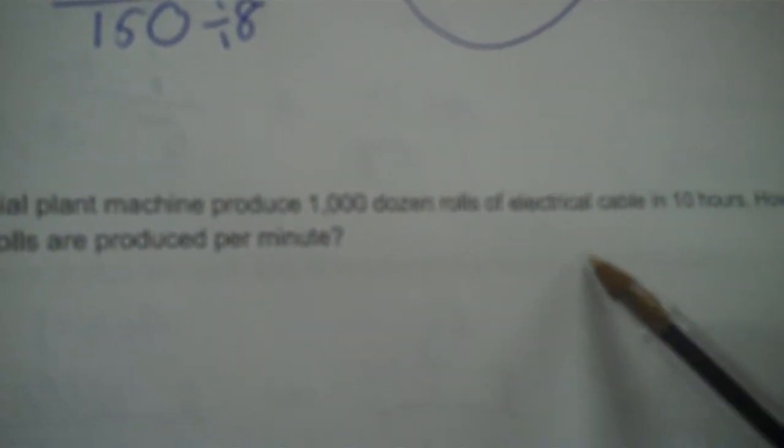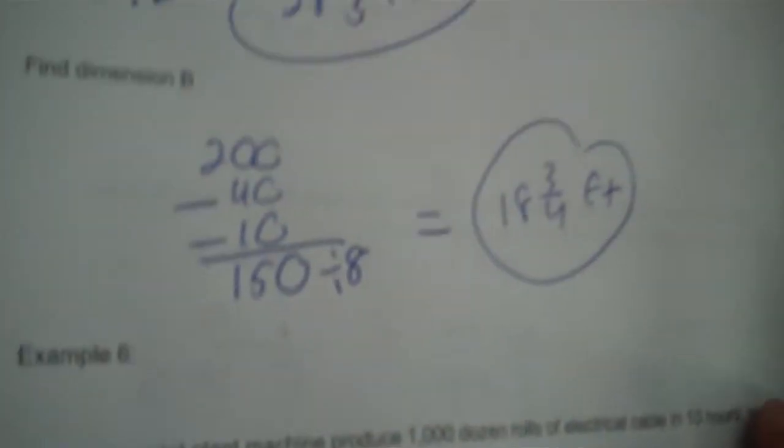Okay, example 6. In any commercial plant, machines produce 1,000 dozen rolls of electrical cable in 10 hours. How many single rolls are produced per minute? So put rolls per, actually instead of per minute, remember per means 1. You want to find the rolls you're able to produce in 1 minute. Okay, so you are finding the rate actual. The question is over here.